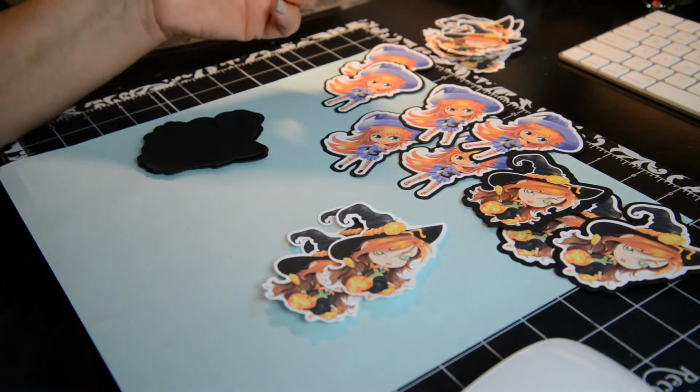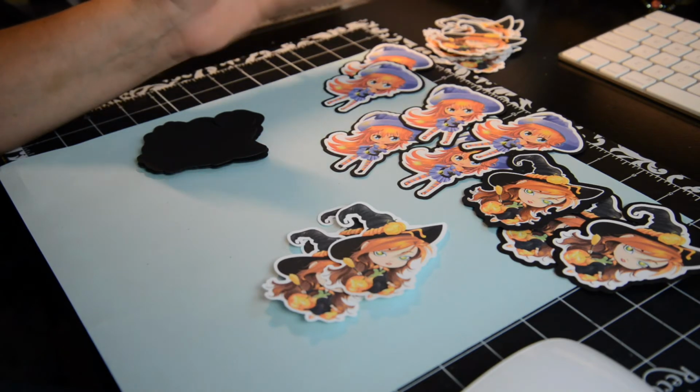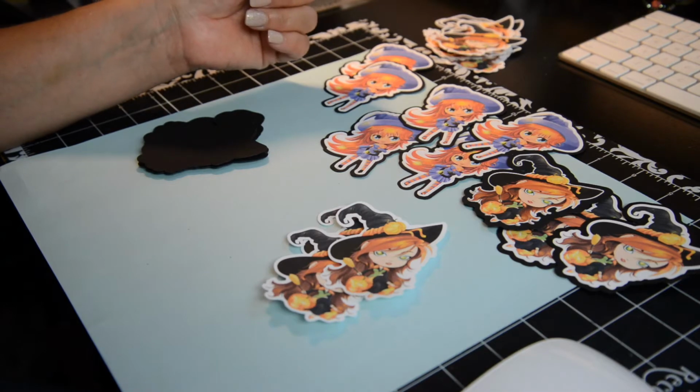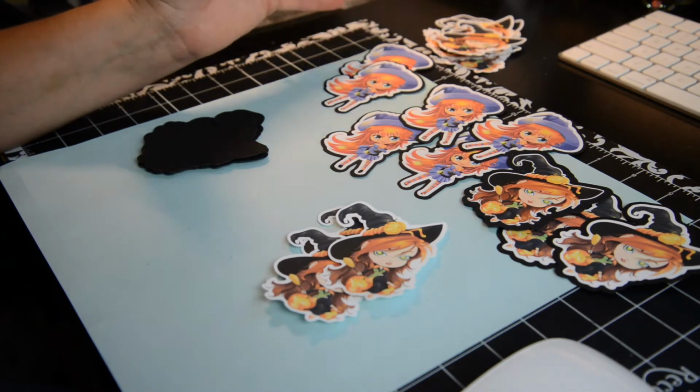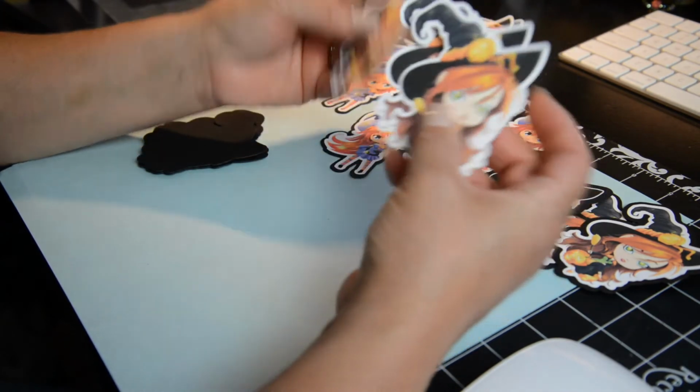Everyone, in today's video, I'm going to show you how to do a print and cut. I love paper, and I've done a lot of the print and cut since I got my Silhouette. I love doing this. So when I found out how to do the print and cut, it's awesome.